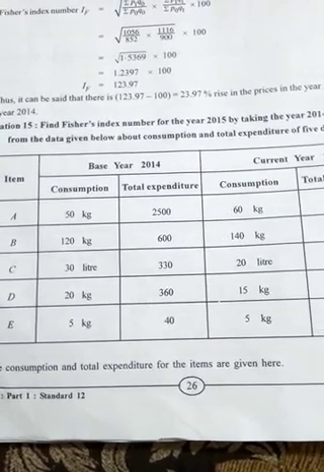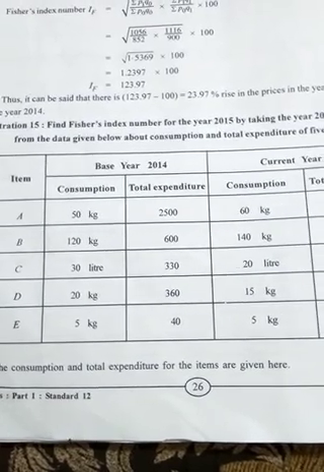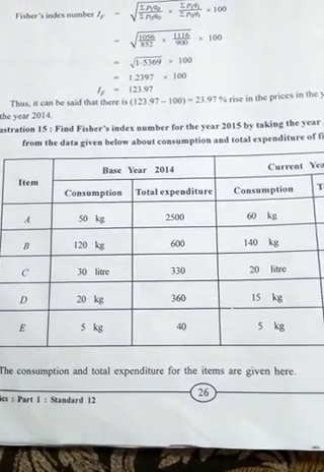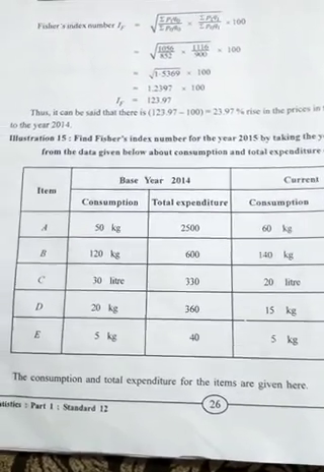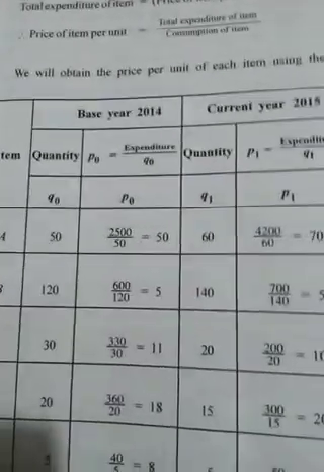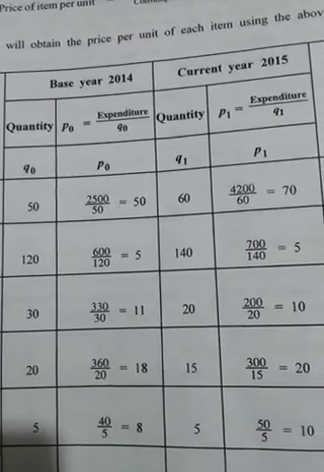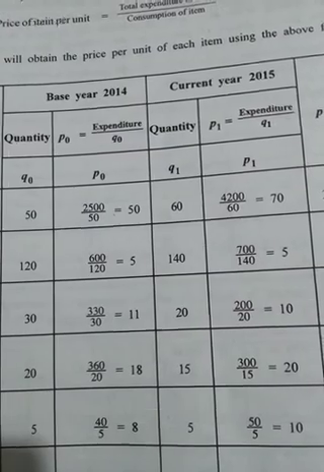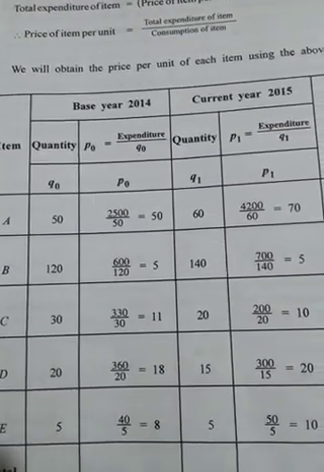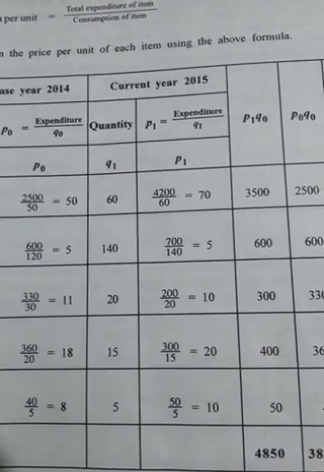That is, total expenditure divided by consumption will be equal to the price. That is for the base year. So we will get it as 2,500 divided by 50. That calculation is shown here. See, to get the P0, we divide 2,500 by 50, so you get the price, or P0, as 50. When it comes to quantity, we are keeping it the same.